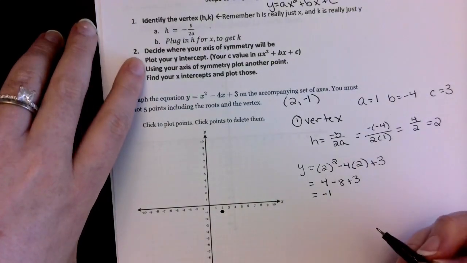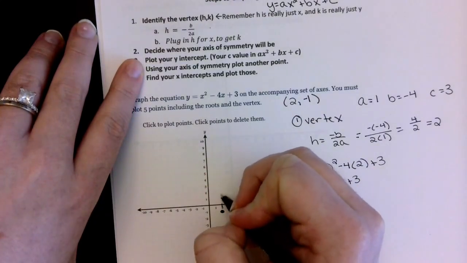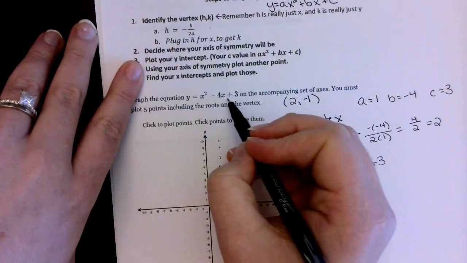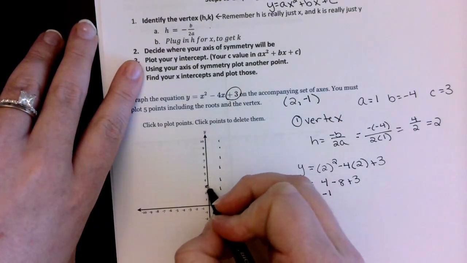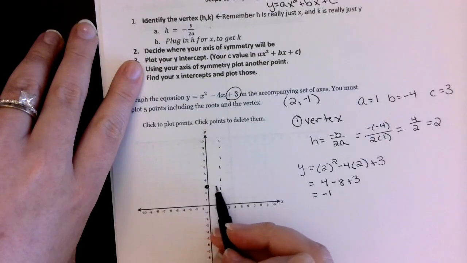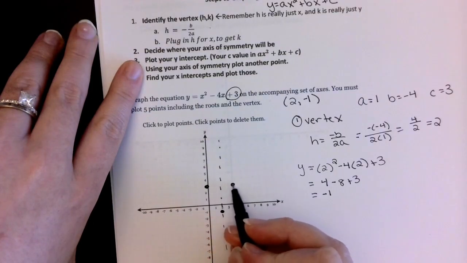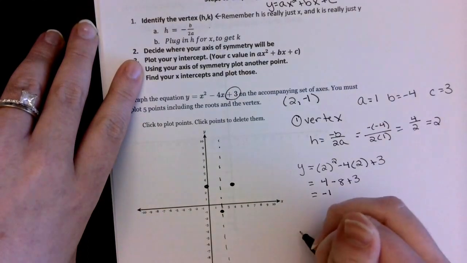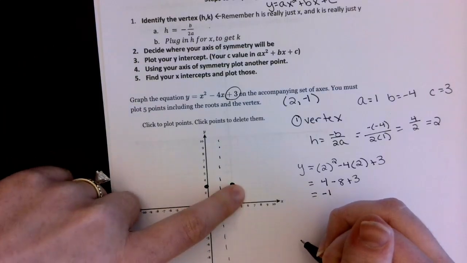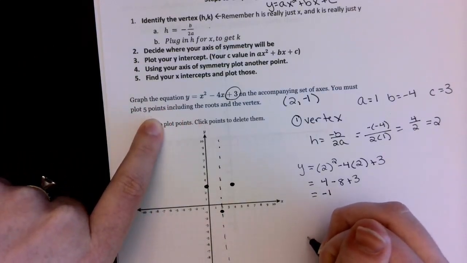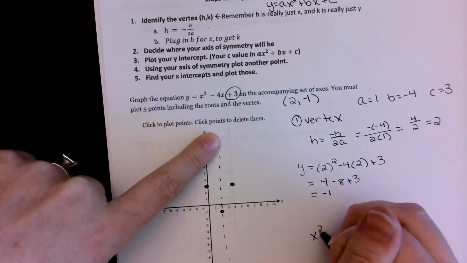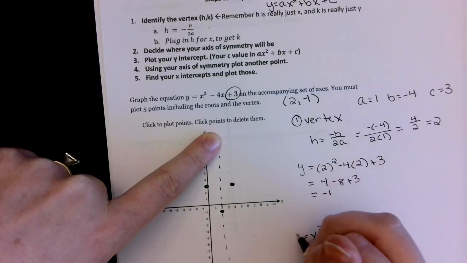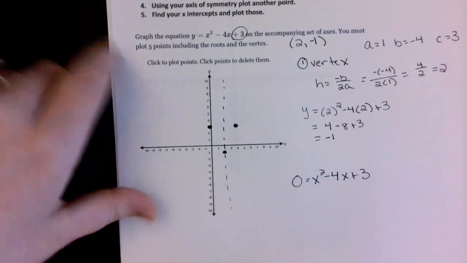Now I'm going to plot my y-intercept after I just draw my straight little line through. My y-intercept is my c value, which is 3. And I go over to the other direction since that point was 2 away. Now here we have to also find our roots because I only gave 3 points, but they want 5. So I'm going to look at the right of that equal sign, and I'm going to find my x-intercepts because that's what they're asking for.